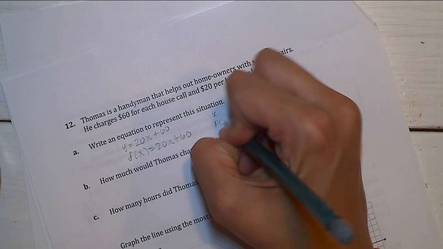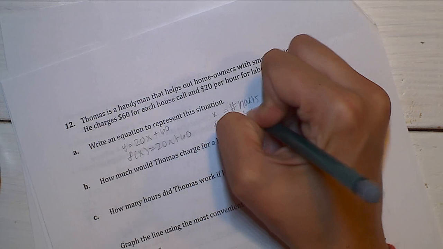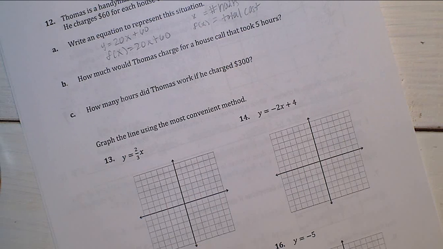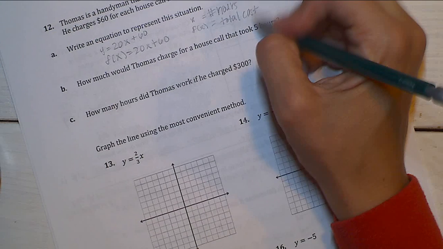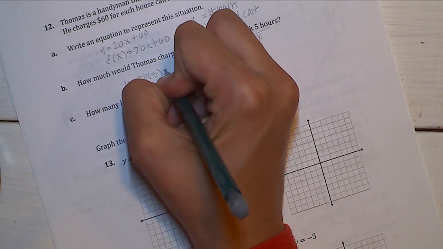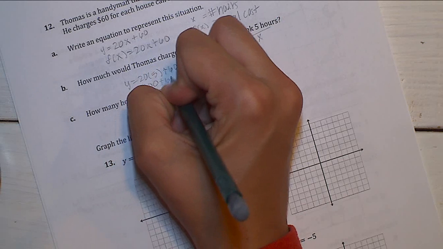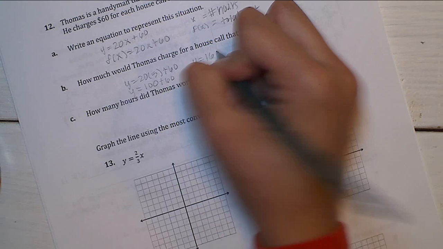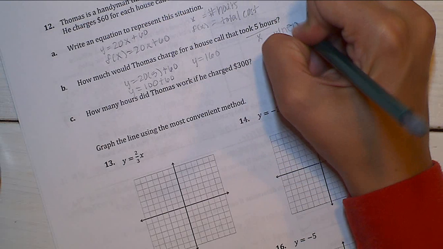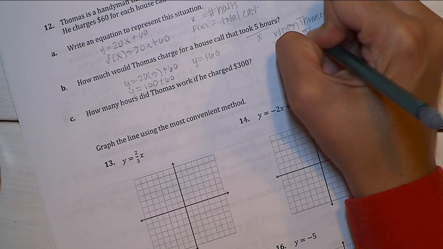So let's know what x and f of x mean. x is the number of hours. y equals the total cost. So the total cost there is your y. So if it's asking you if it takes 5 hours, that's your x value. So that's saying sub in 5 for that and get your answer out. So I have y equals 160. So it means that when Thomas works 5 hours, he makes $160.